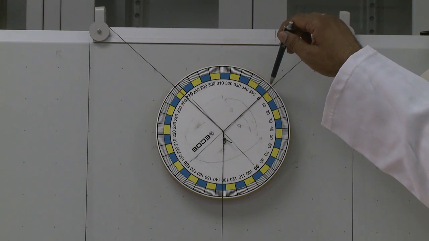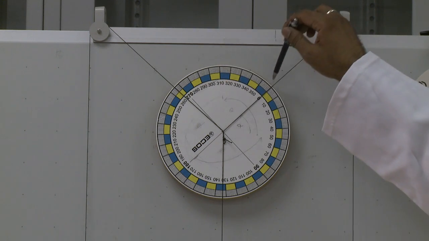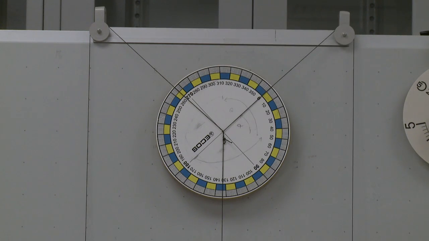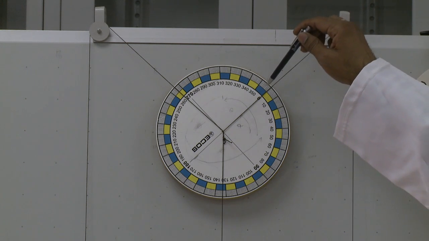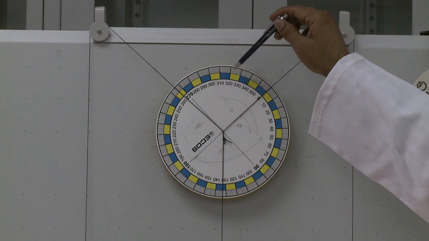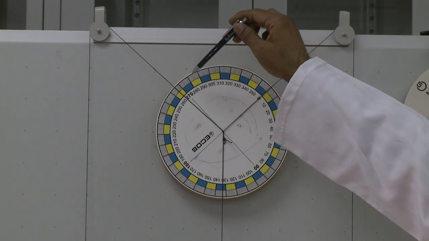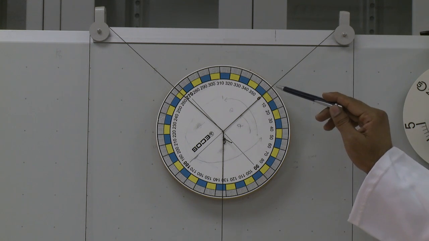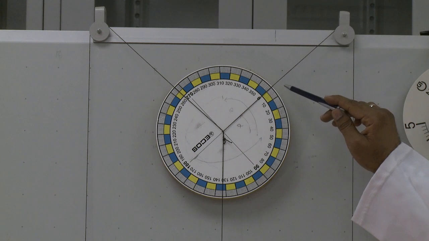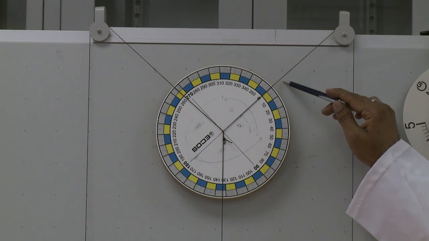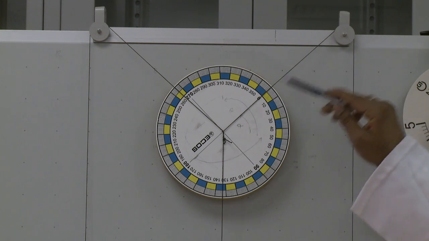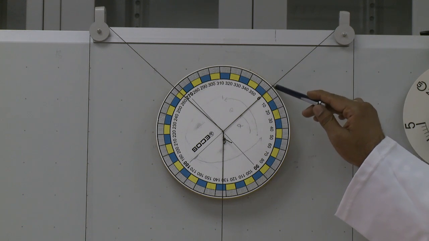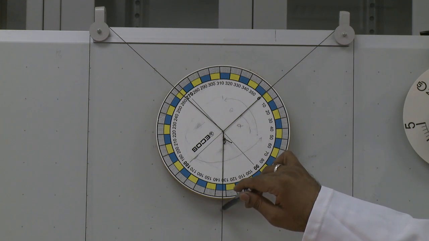Now from this 0 to thread B, this will be called the angle theta. So, 10, 20, 30, 40, 50, 60, 70, 80, 90 and then 100. This is theta. Then 0, which is coinciding with or matching this A, I am starting towards R dash.